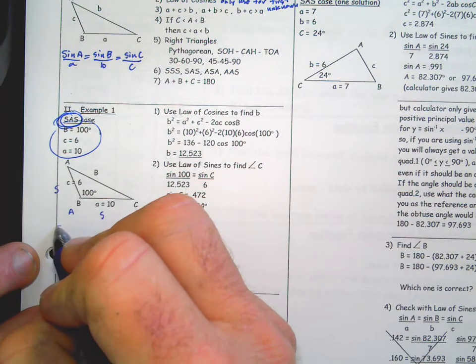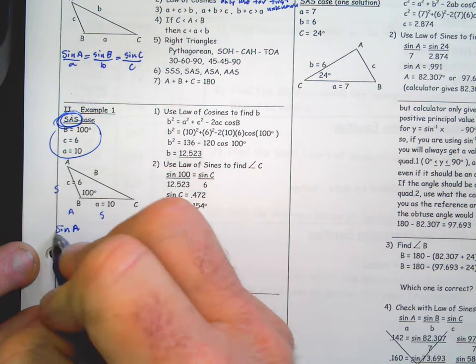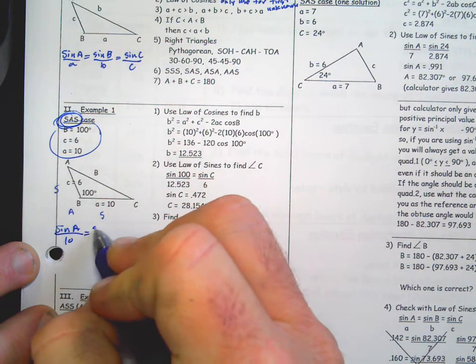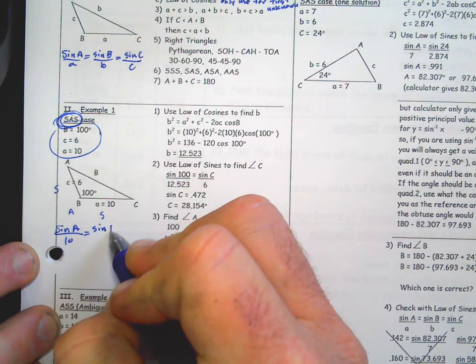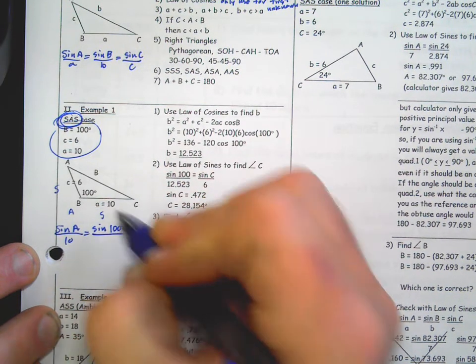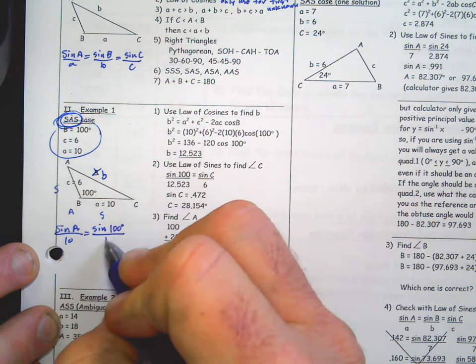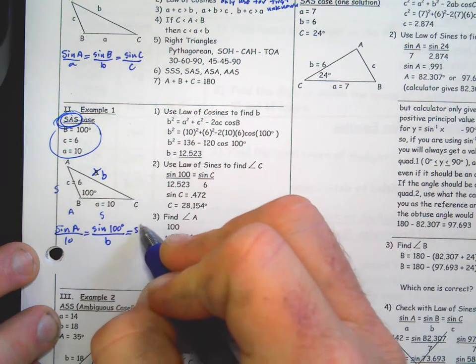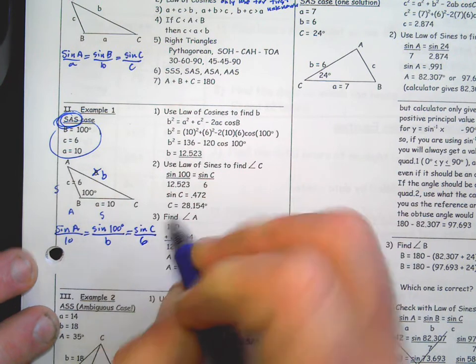I'd say, okay, sine of A, which I don't know, over little a, which is 10, equals sine of B, which I know is 100 degrees, over little b, which isn't known, equals sine of C, which I don't know, over little c, which is 6. So I'd fill it all out.